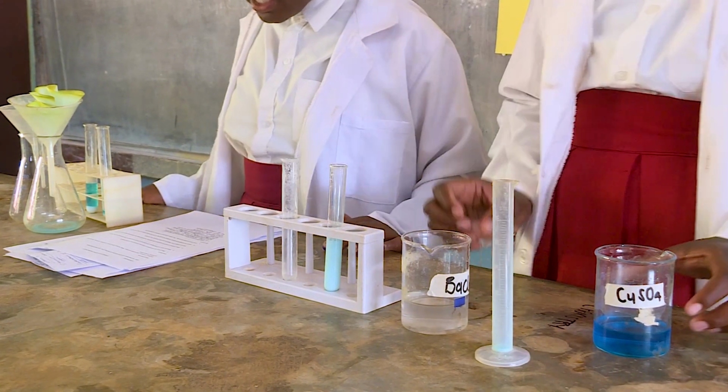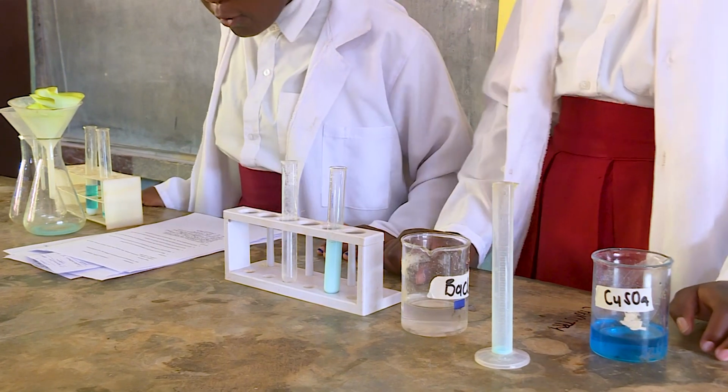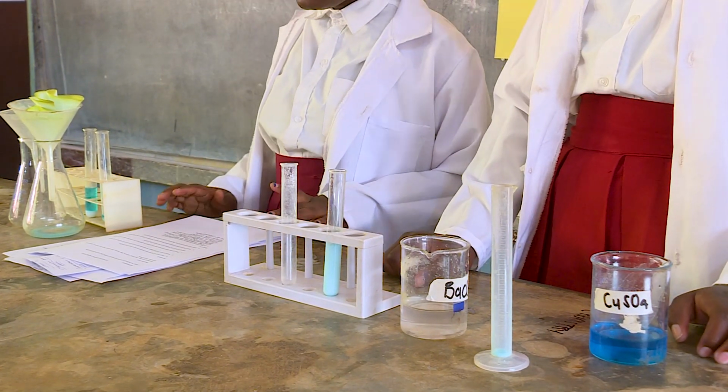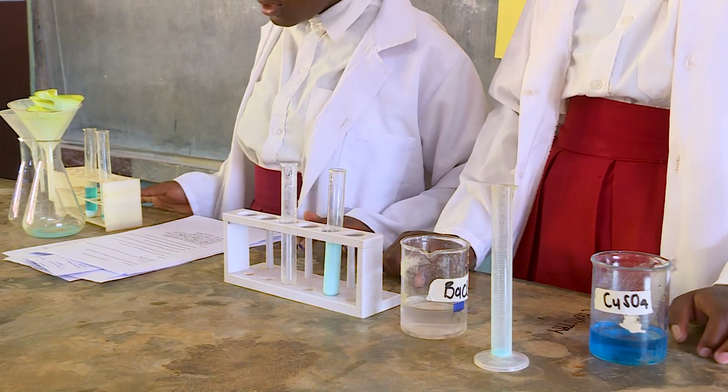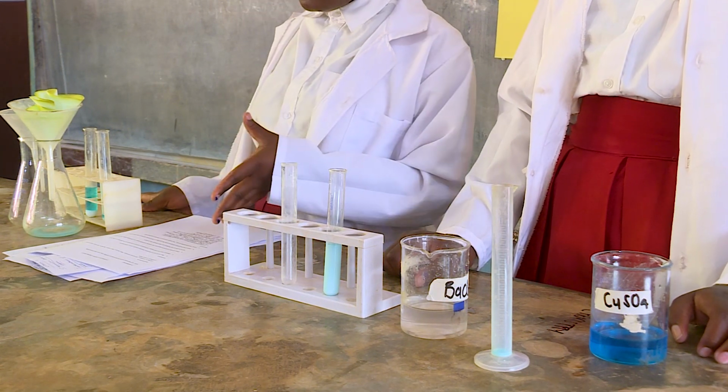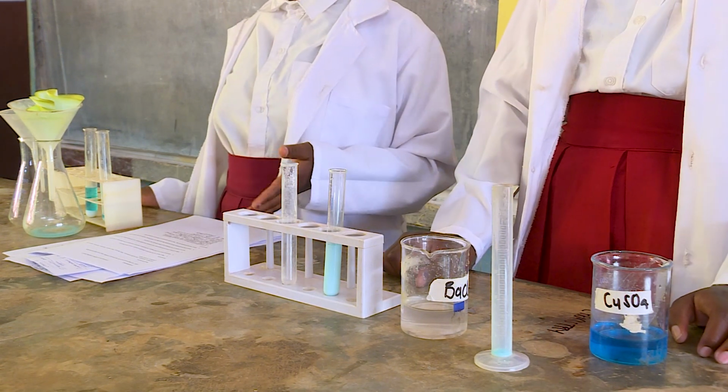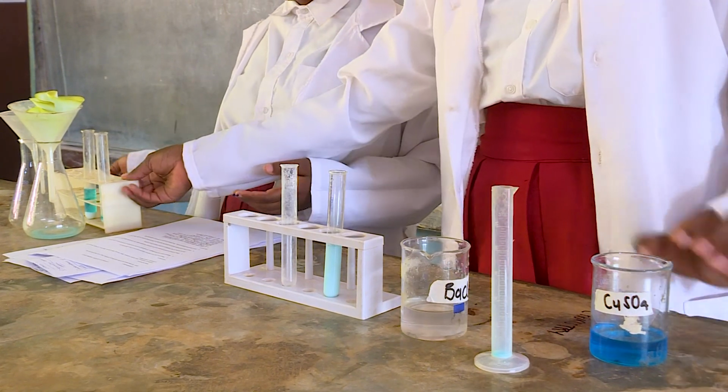Number 3, we're going to filter off the mixture to separate the soluble and insoluble salts. You can also allow the insoluble salt to settle at the bottom and then decant, because there are 2 methods.